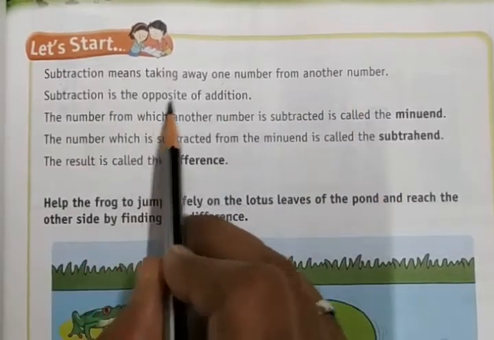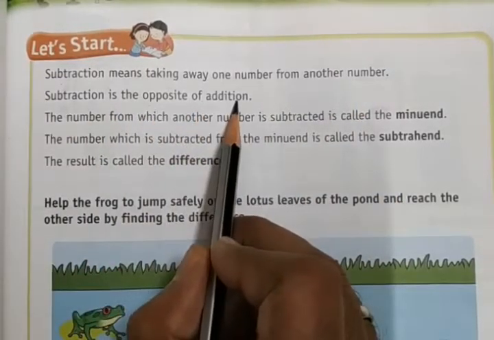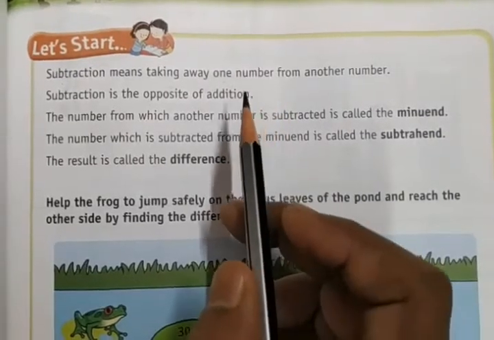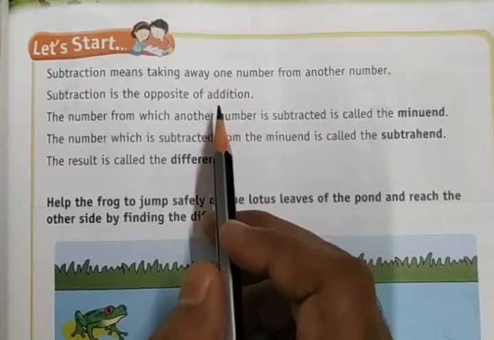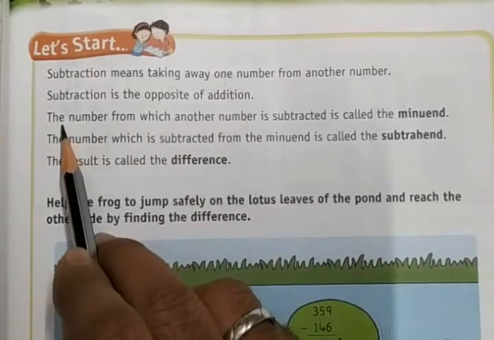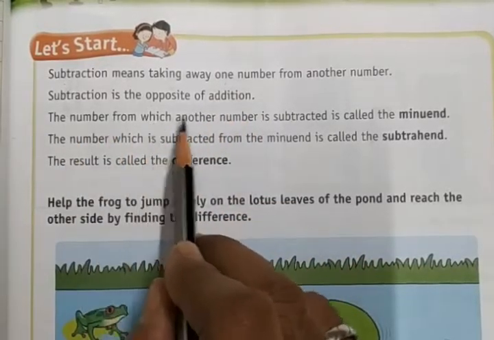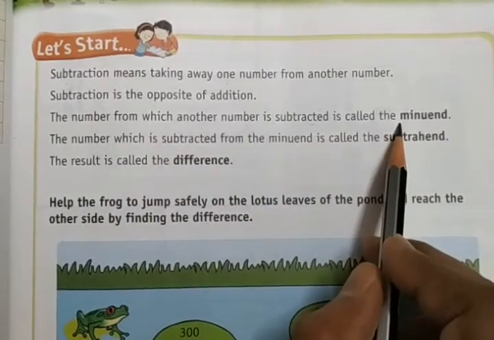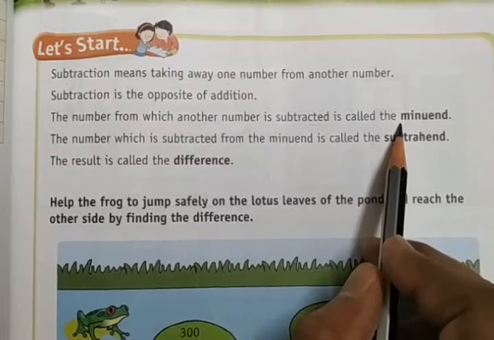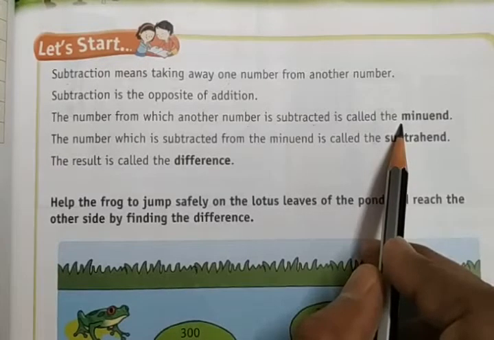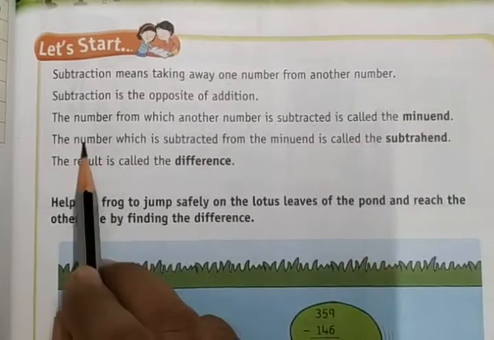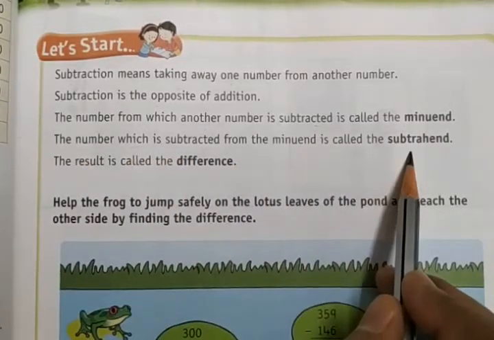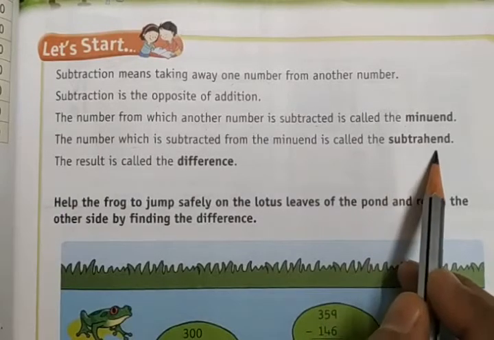Subtraction is the opposite of addition. As you know, in addition we add two numbers. In subtraction we take away numbers from the other. The number from which a number is subtracted is called the minuend. The number which is subtracted from the minuend is called the subtrahend.